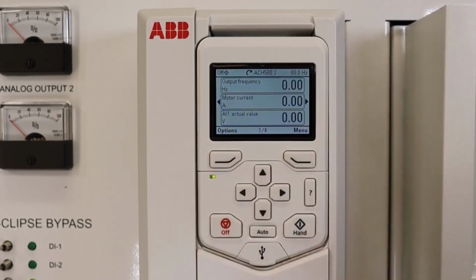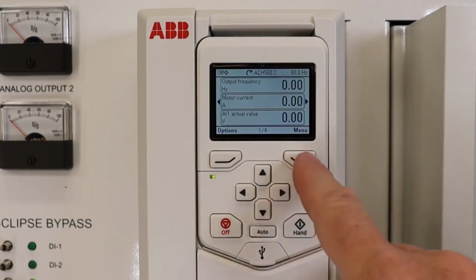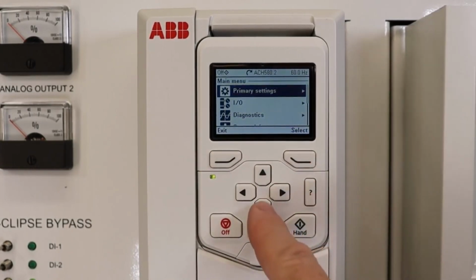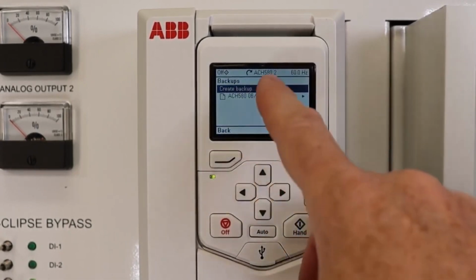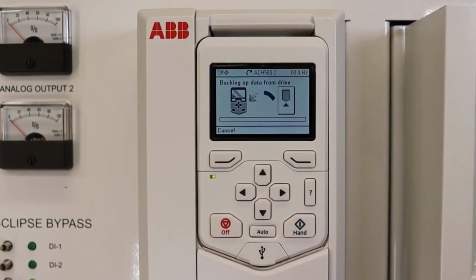Now we have a new name, ACH582, and we're going to assume that we've changed a lot of parameters. We have a different operation mode right now, and we are going to create a backup like that. I'm going to go up to get to the backups quickly. There we are. Create a backup, select. Now we're backing up the drive again. The backup file contains most of the editable values in parameter groups 10 through 99. The control panel's home view information is also in the backup, but read data, faults, alarms, and drive history logs are not part of a backup or the restore function.